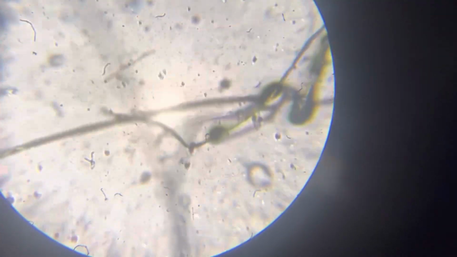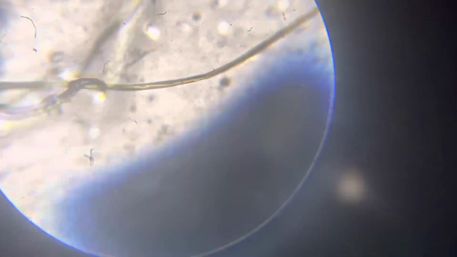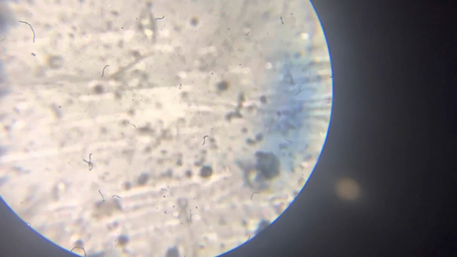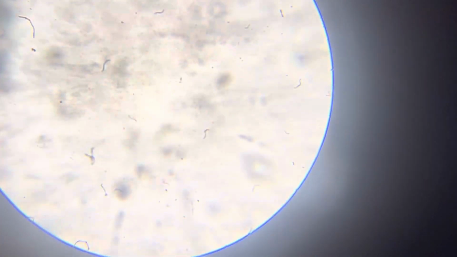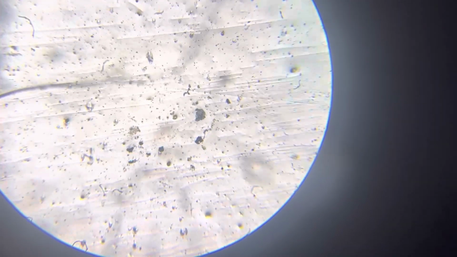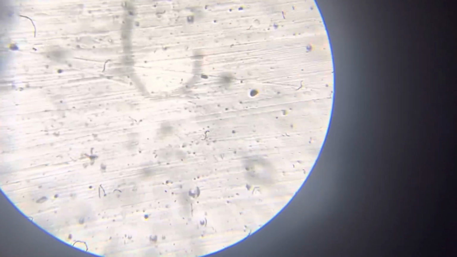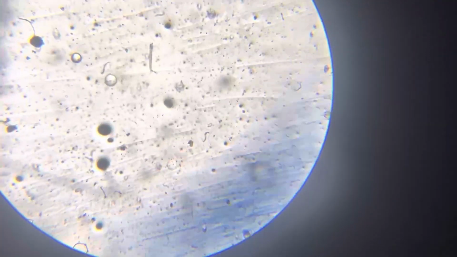Okay, so this is another sausage, a big one. Maybe we'll zoom out because I want to search for Neros and big ones. What are these? Are these Neros? I don't know.